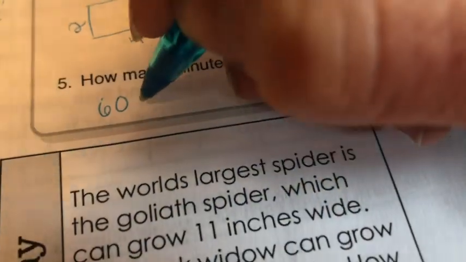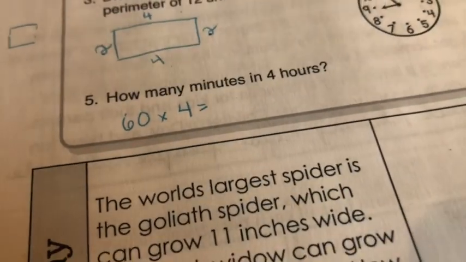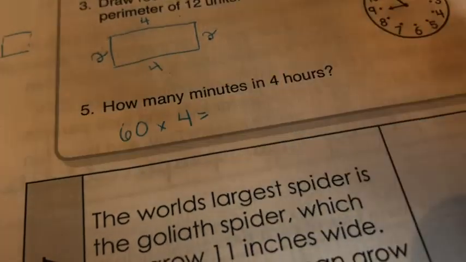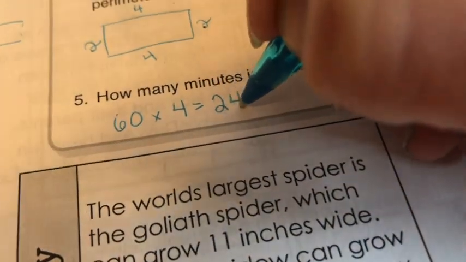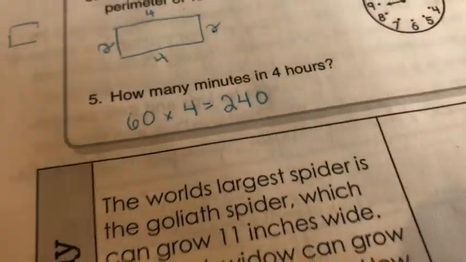So there's 60 minutes in an hour times 4 hours. So the easiest way to do this is to do 6 times 4 is 24. Sorry, I should have paused and made you think. And then add a 0 because it's 60 times 4. That's the easiest way to do it.